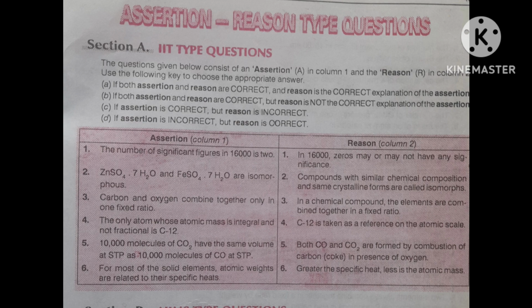Just think what will be the answer, either A, B, C or D. The correct answer is A. A means both assertion and reason are correct and reason is the correct explanation of the assertion. Hence A will apply here.